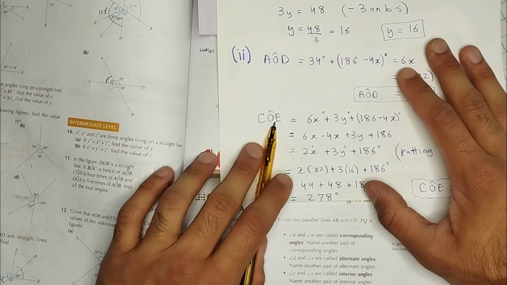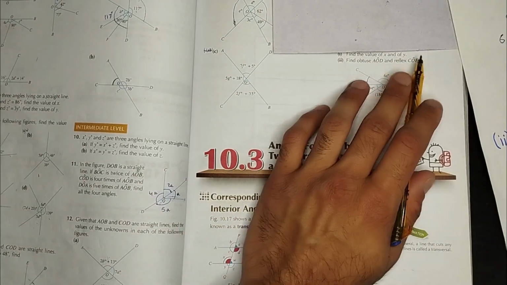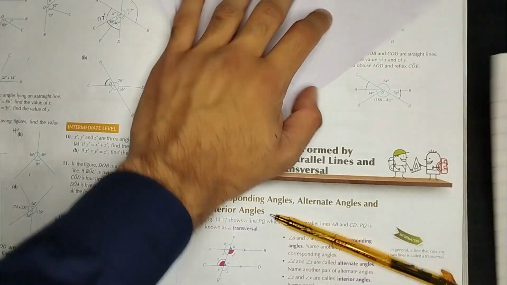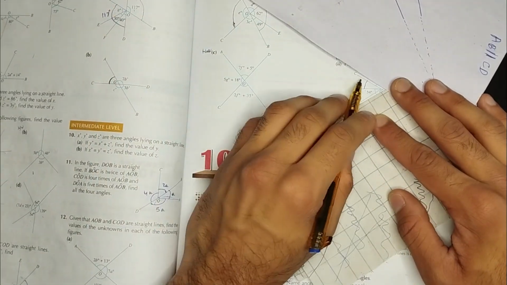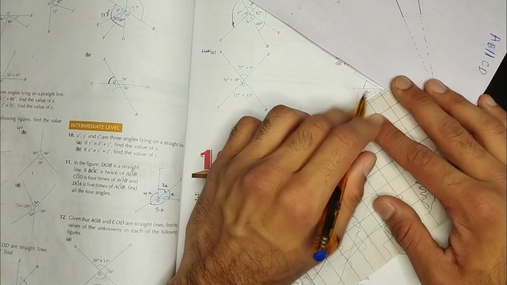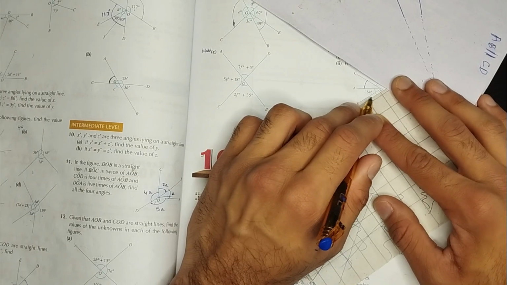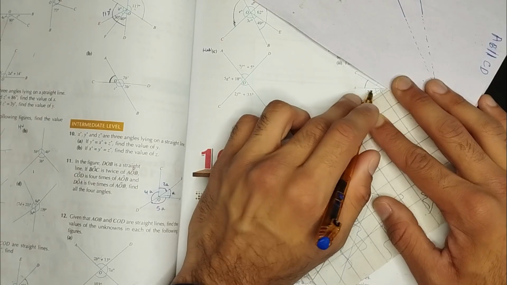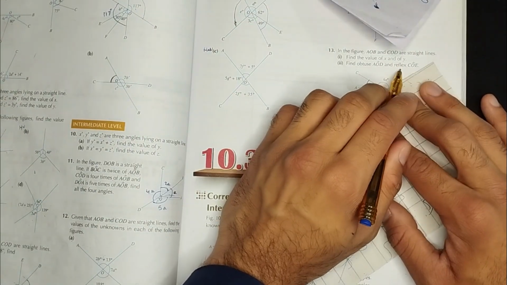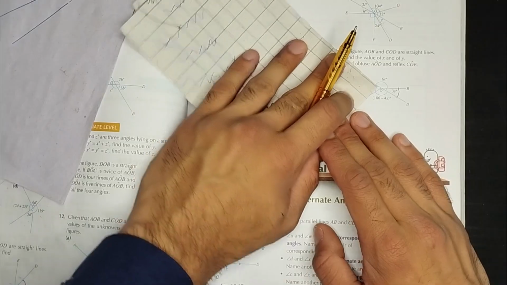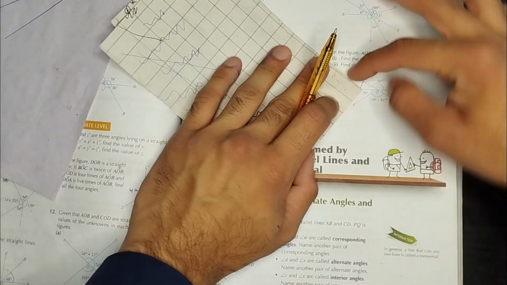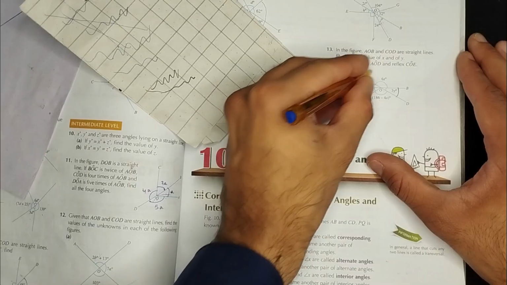Okay, we have COE here, right? We need to find reflex COE, not just COE. Look, if you take a look at COE, where is COE? We have C, O, and E, right? Now, if you look at this, this is an acute angle. The question specifies that it's a reflex COE, and that means the angle that the question is talking about is everything excluding the COE. It's going to be from the outside, and that means this whole turn.